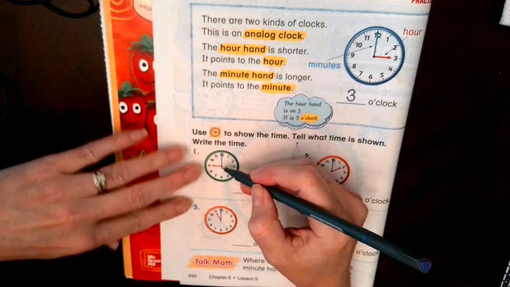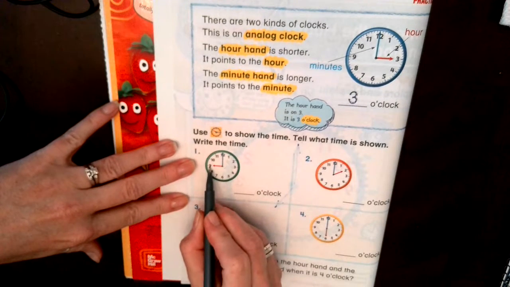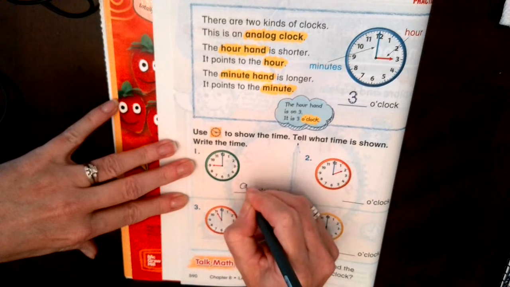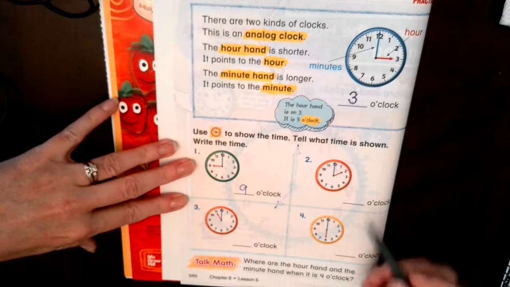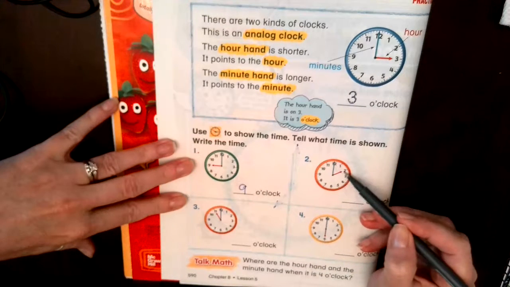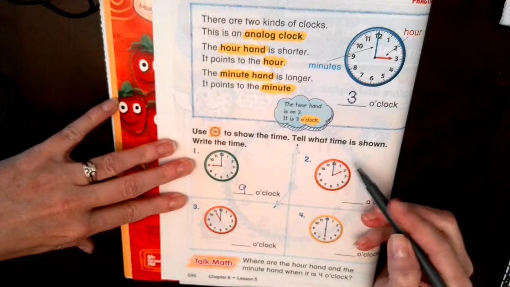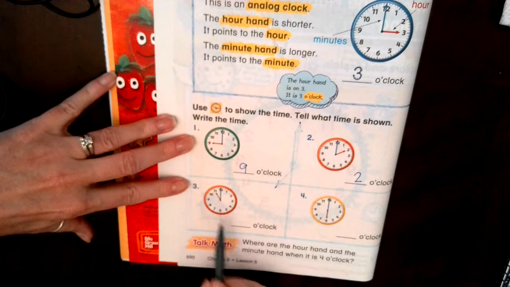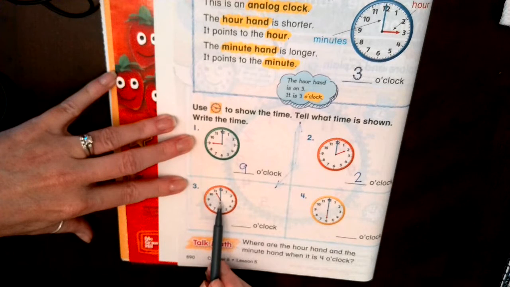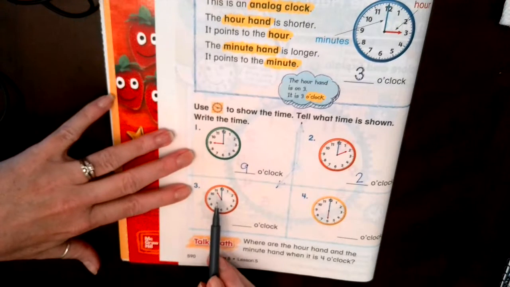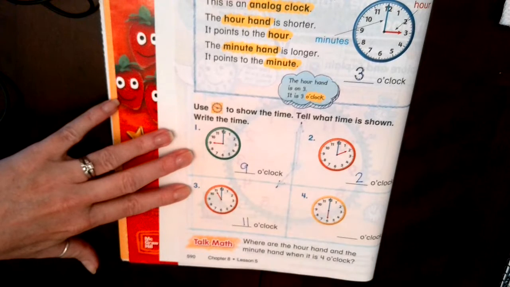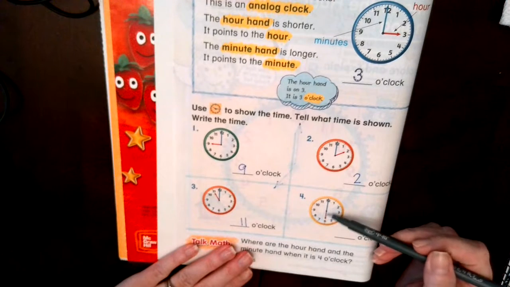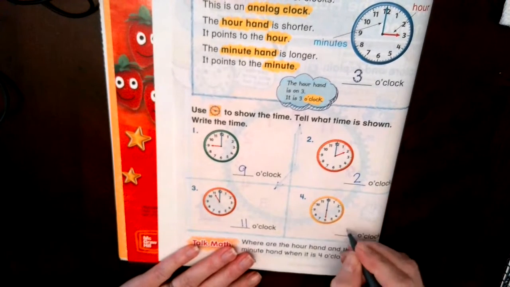All right. Number 1. So we have the minute hand pointing to the 12 and the hour hand pointing to the 9. So what time is it? That's right. 9 o'clock. Number 2. Minute hand's up at the 12 and the hour hand's at the 2. What time is it? Good job. 2 o'clock. Pretty easy, right? Number 3. Minute hand's up to the 12. Hour hand is at the 11. What time is it? Good job. 11 o'clock. Next one. Minute hand's at the 12. Hour hand's straight down at the 6. 6 o'clock. Good job.